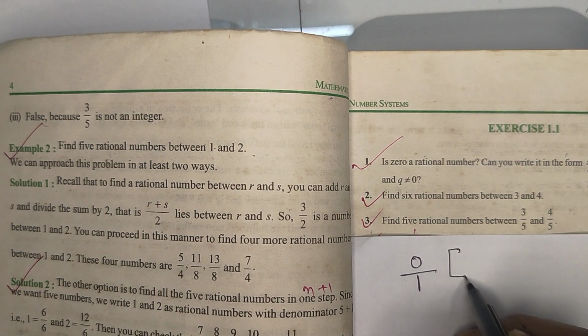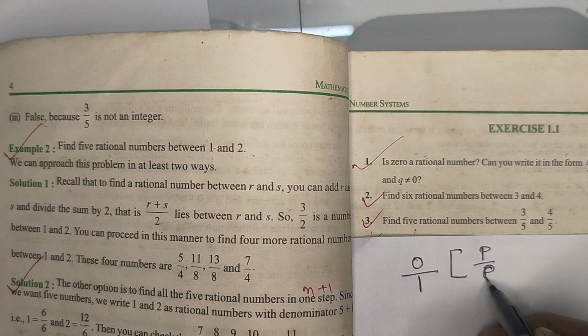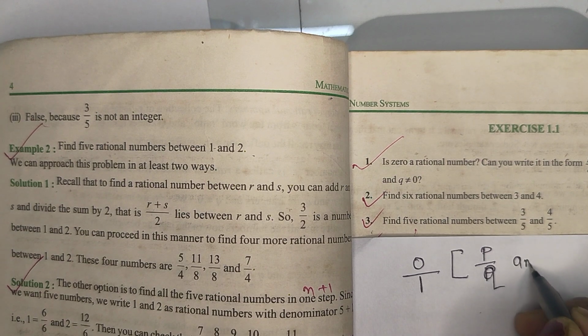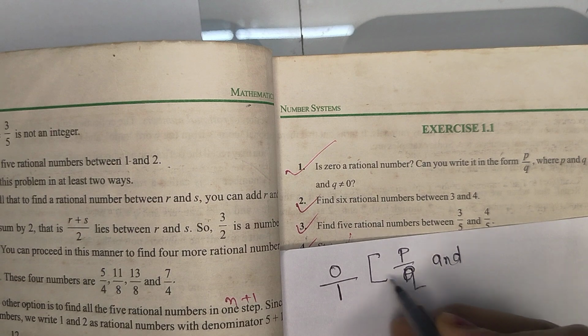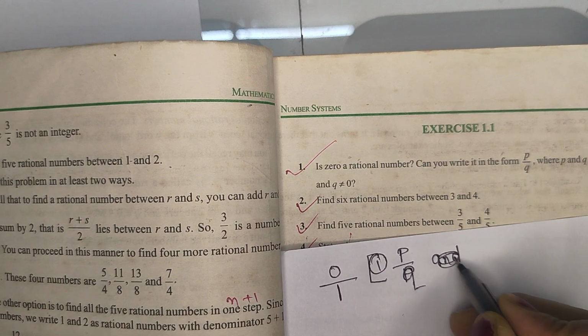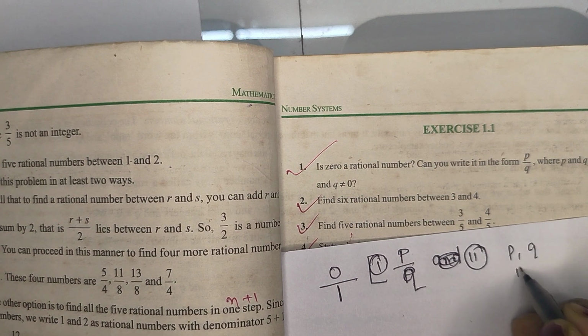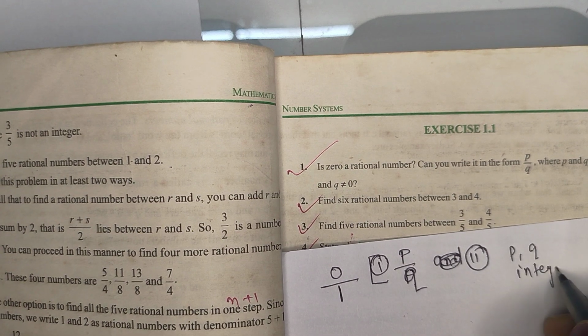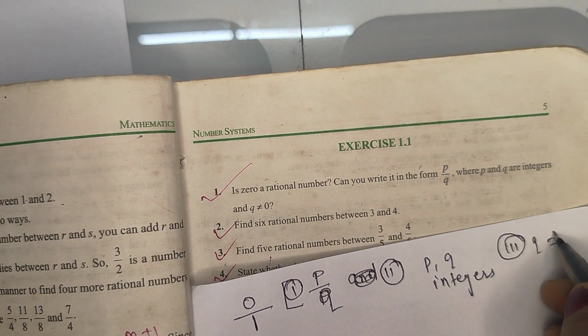And the rule of rational number: p by q form. First rule is p by q form, second, p and q are integers, and third, q not equal to 0.